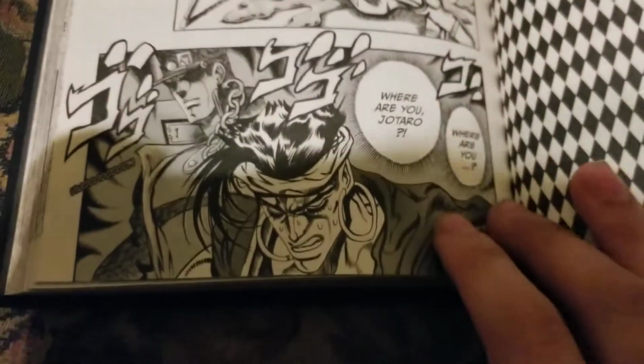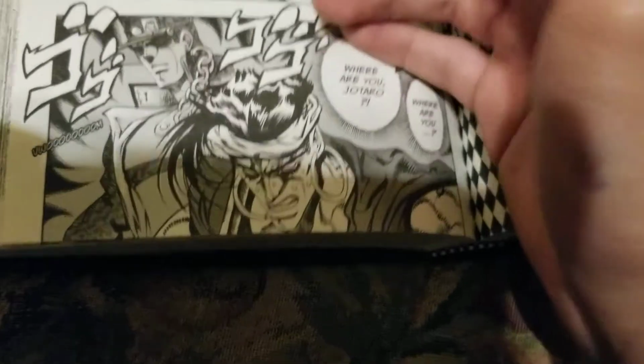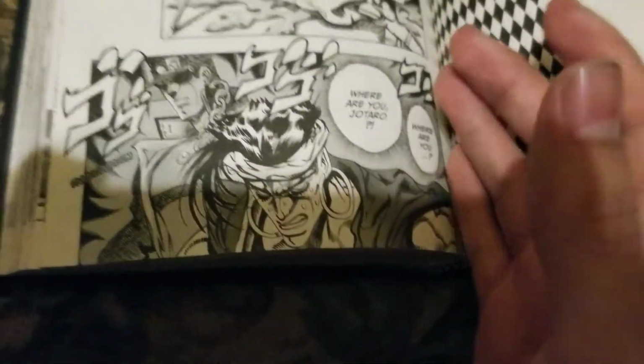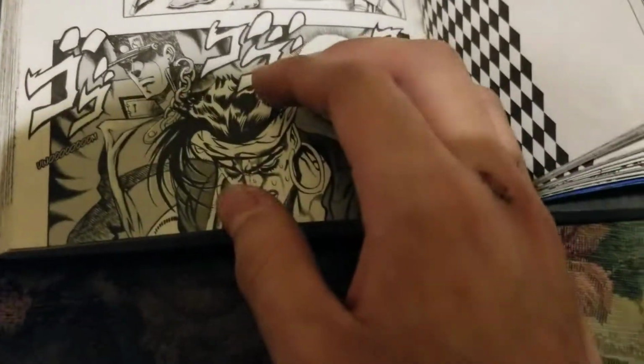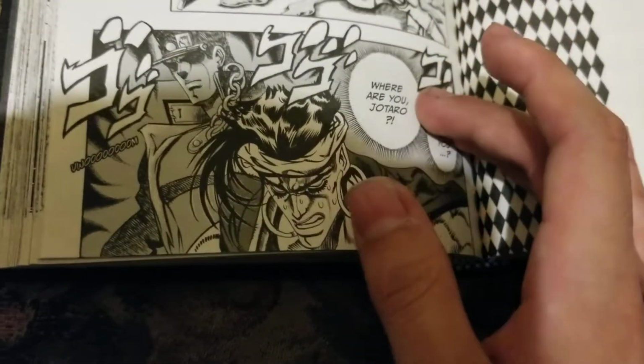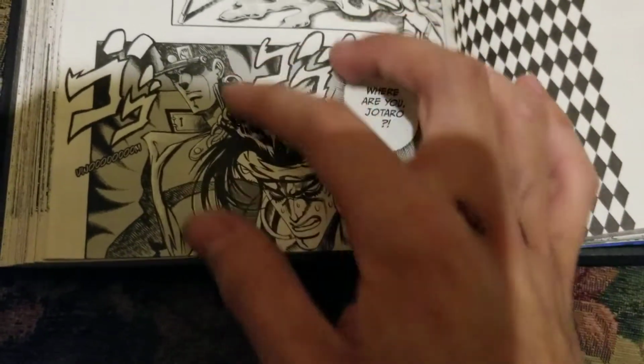That is something that can easily be used to differentiate the foreground and the background. In this case, it's the ominous nature of Jotaro standing over Enya as he's looking for him. That's a really useful technique, especially when you're illustrating in the black and white medium, to use the gray tones as a way to separate the foreground and the background.